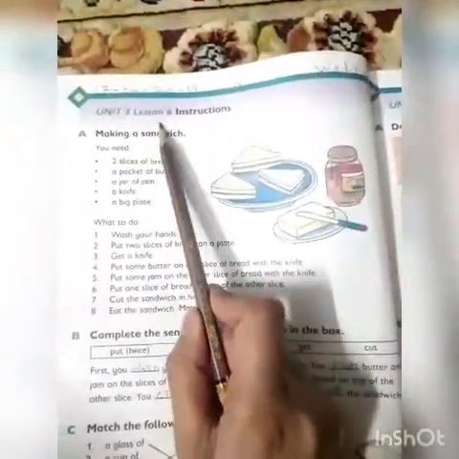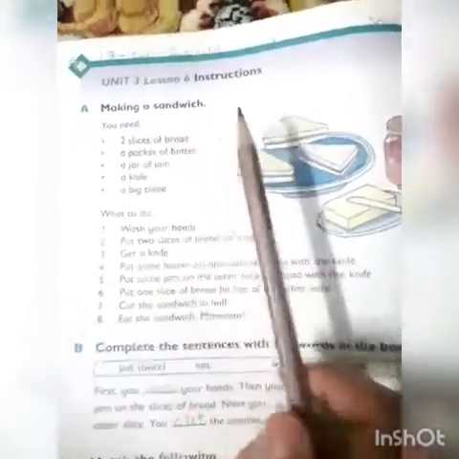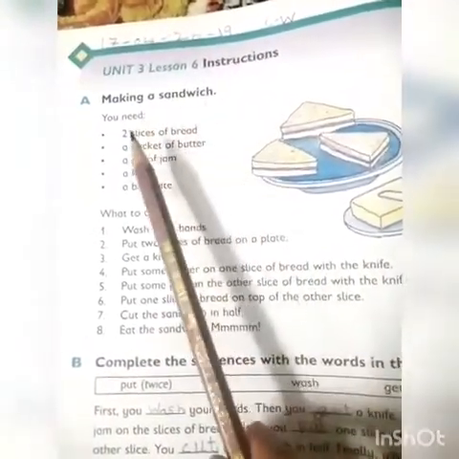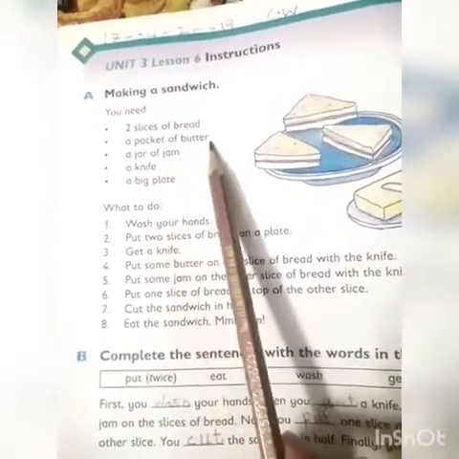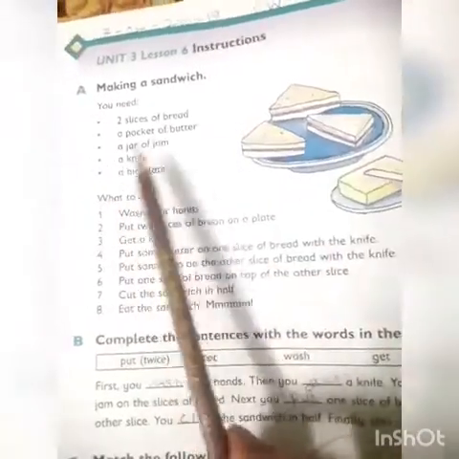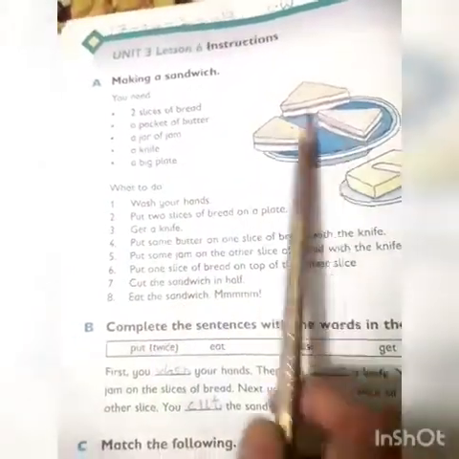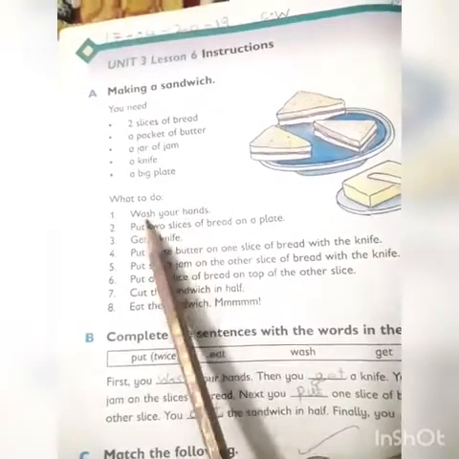Unit 3, Lesson 6, Instructions. Making a sandwich. Today we make a sandwich. How are we making a sandwich? You need 2 slices of bread, 2 packets of butter, a jar of jam, a knife, and a big plate. Okay, what to do? First of all, you wash your hands.